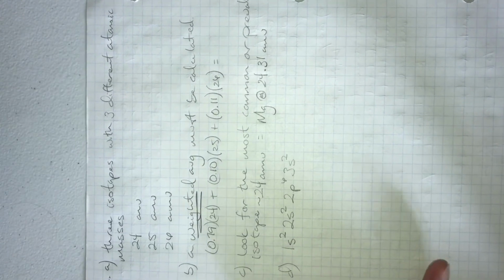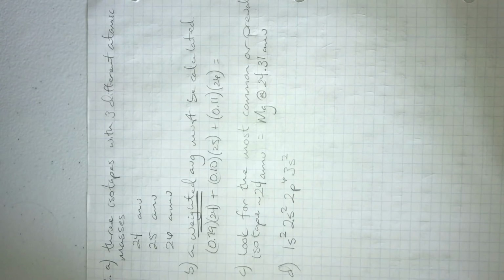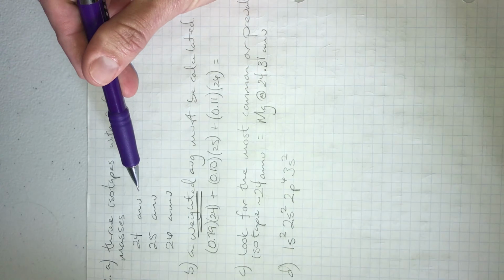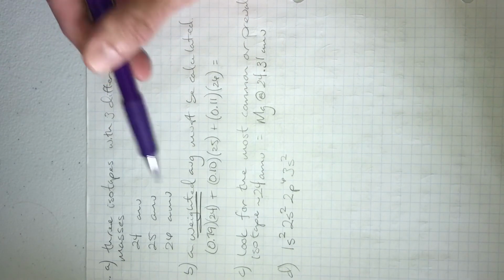Number 2 was talking about using a mass spec. You had a mass spec graph with percent abundance on the y-axis and atomic mass on the x-axis. It was a sample of a pure element, and it asked how many different isotopes there were. There were 3 different isotopes, one with 24 atomic mass units, one with 25, and one with 26, thus the 3 different bars. And you need to use that information to determine the average atomic mass of the element. You use a weighted average.